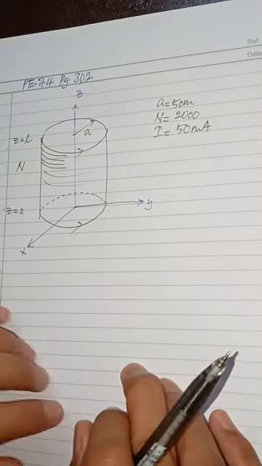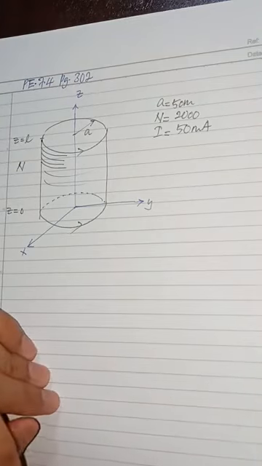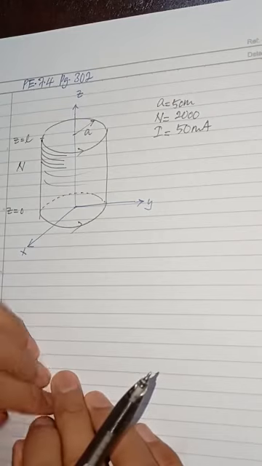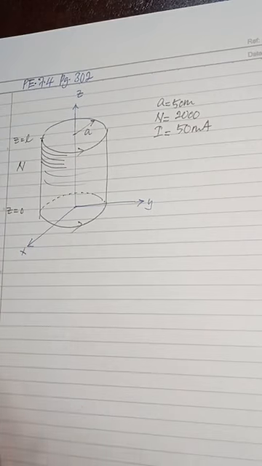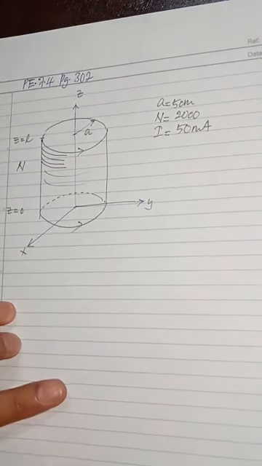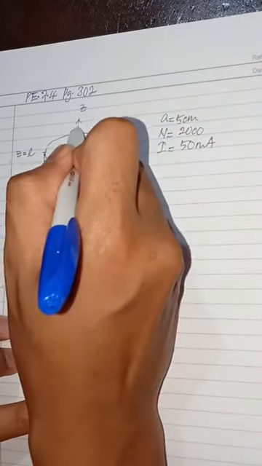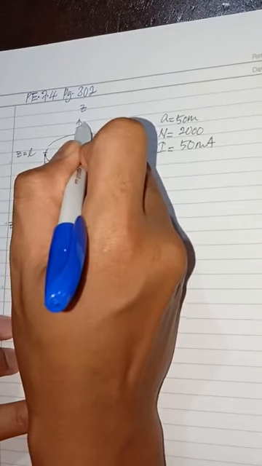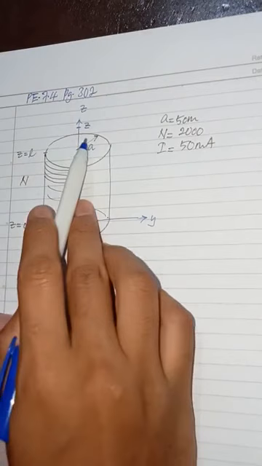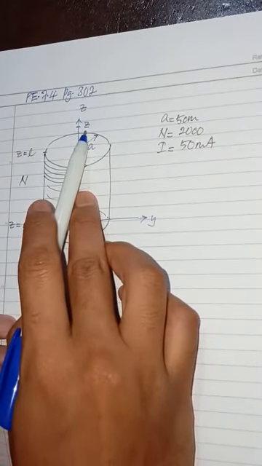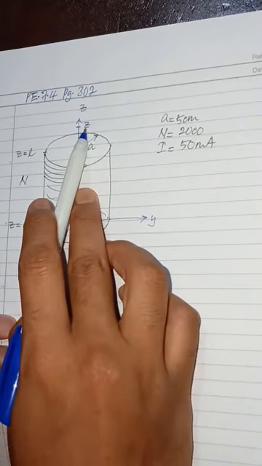So now let's say we want to find the H field anywhere, along or even inside or outside the solenoid. You can find the value. Let's say I want to find the value of H at this upper point, at the z point. Okay, I want to find the H at the point of interest here.